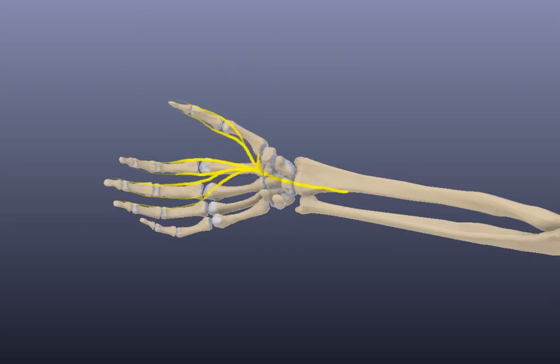The transverse carpal ligament forms the roof of the carpal tunnel. It stretches from the scaphoid and trapezium bones on one side to the hamate and pisiform bones on the other. It is also known as the flexor retinaculum or anterior annular ligament.